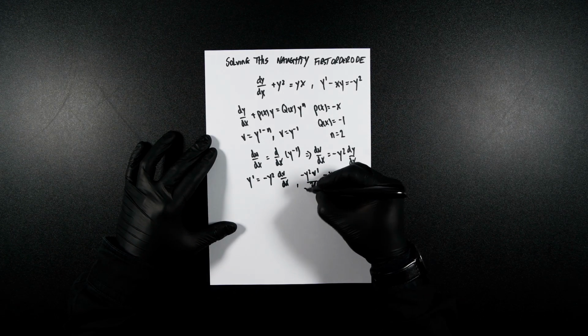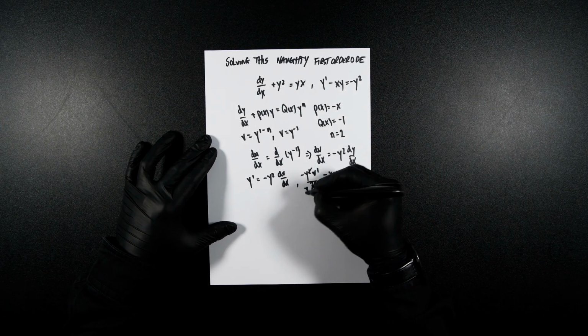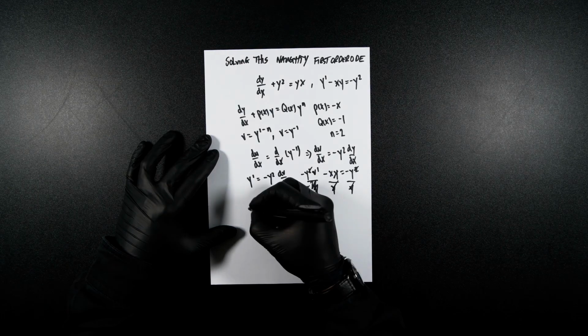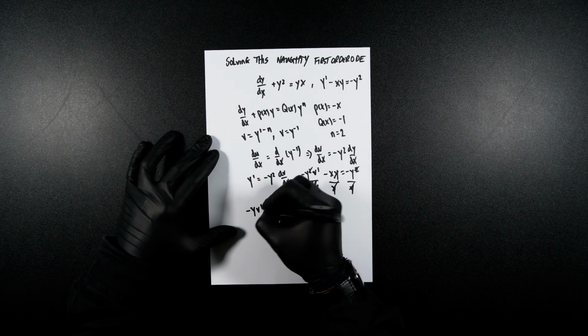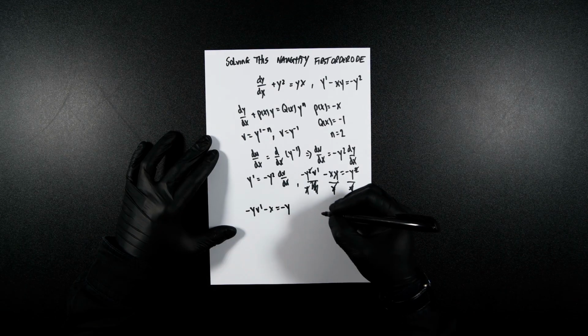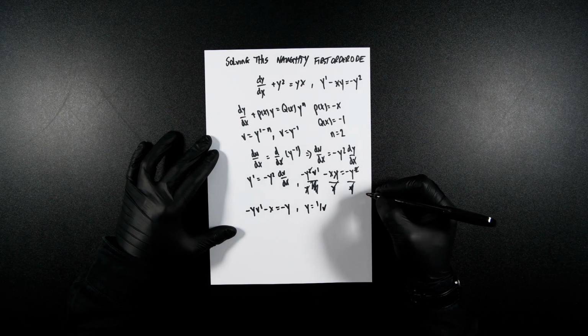Let's divide everything by y. So that's going to disappear, and now we will have minus y v dash minus x equals minus y. y would equal 1 over v.